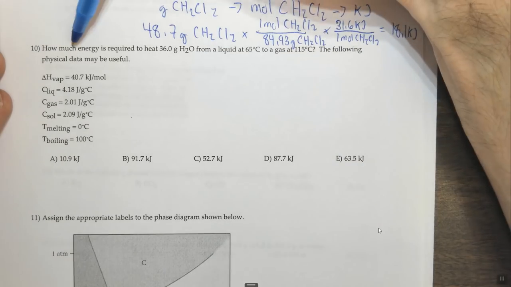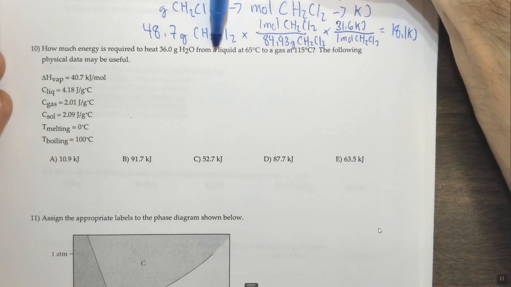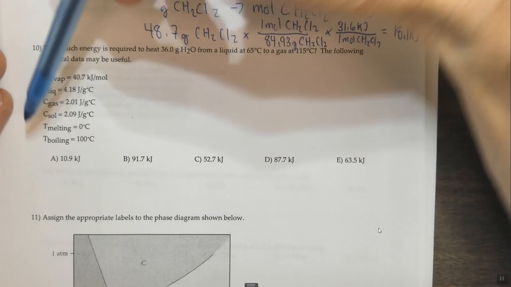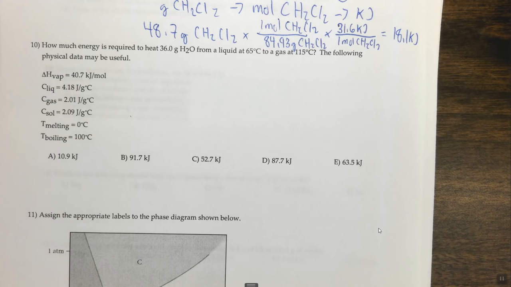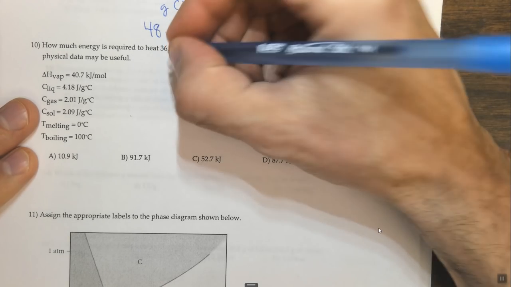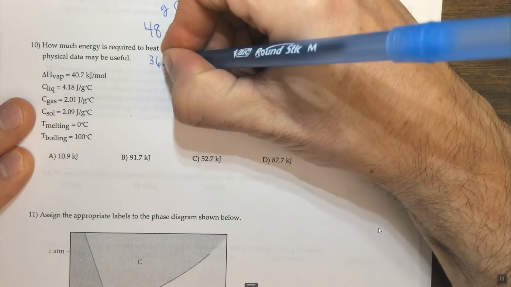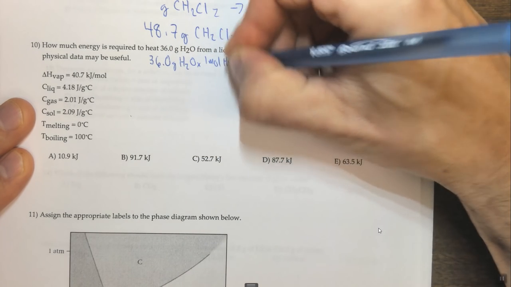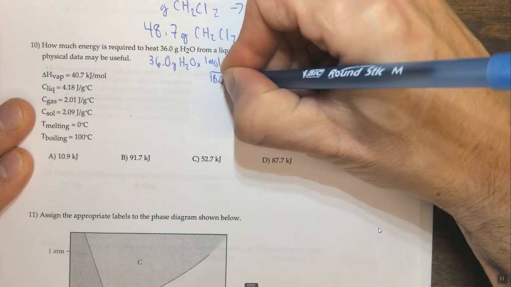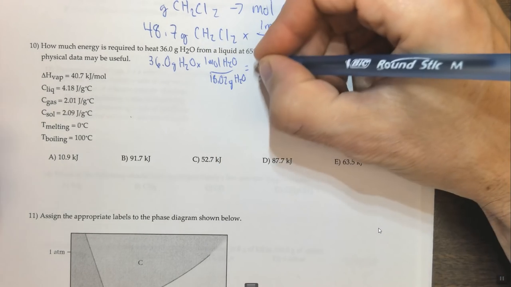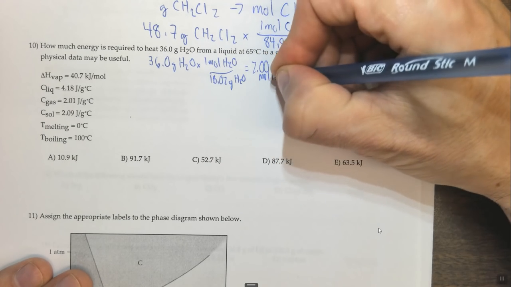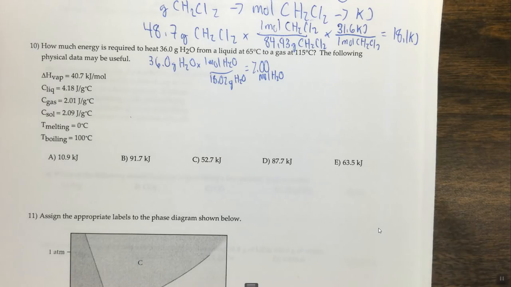Number 10 says, how much energy is required to heat 36 grams of H2O from a liquid at 65 degrees C to a gas at 115 degrees C? And then it gives us all the physical data that we need to solve this problem. The first thing I want to do is I want to convert this to moles. So 36.0 grams of H2O times 1 mole of H2O per 18.02 grams of H2O, and I find that there are 2.00 moles of H2O. So this is essentially going to be useful a little bit later on.